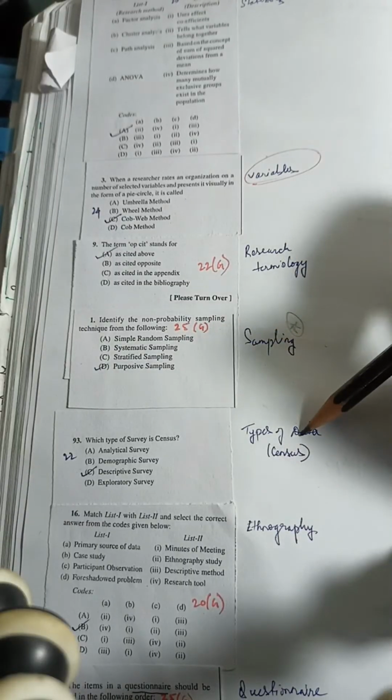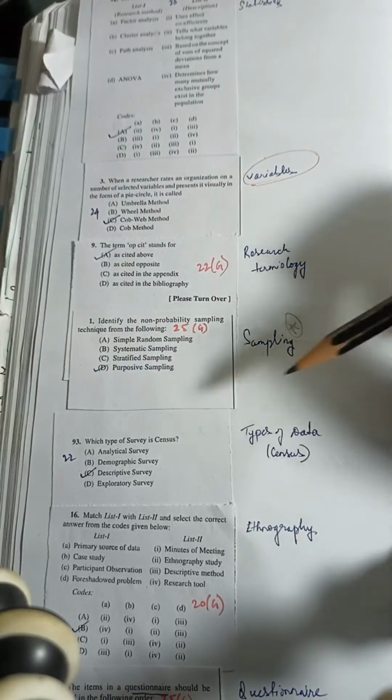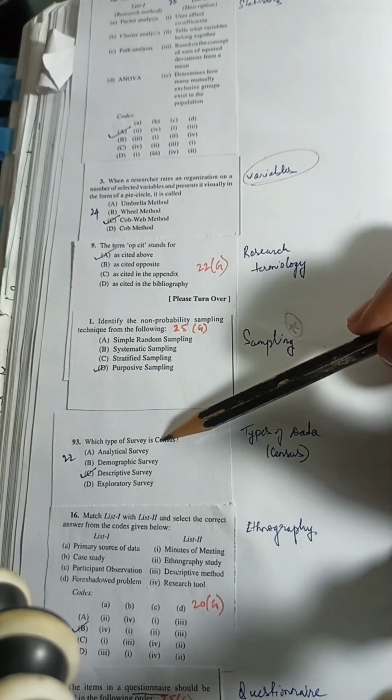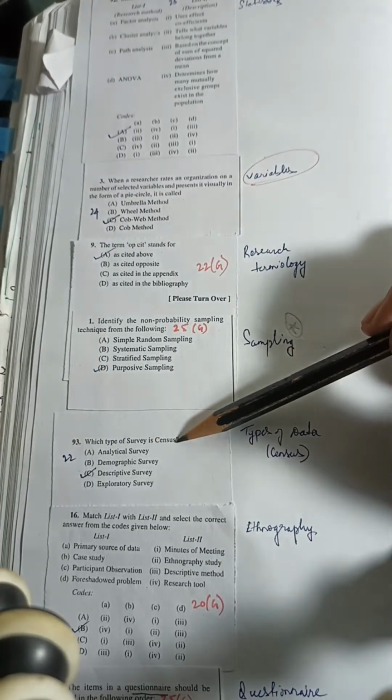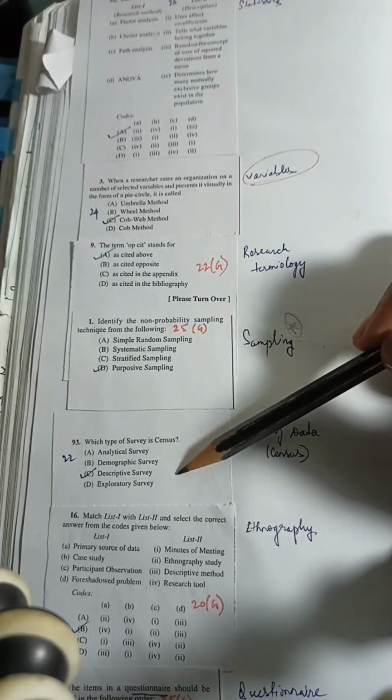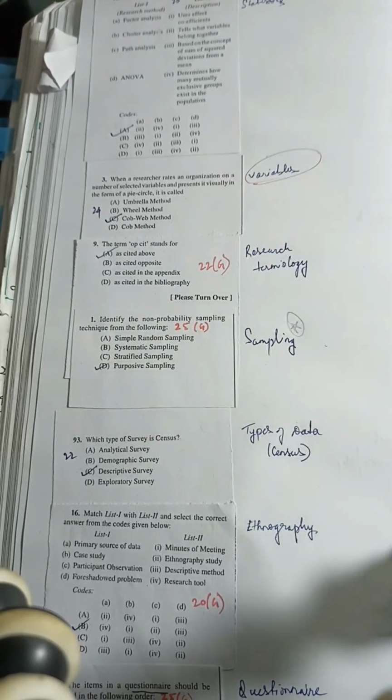Now, types of data. This particular question is taken from types of data: in the census method, which type of survey is census? The right answer is descriptive survey. Now let's decode this question with ChatGPT.